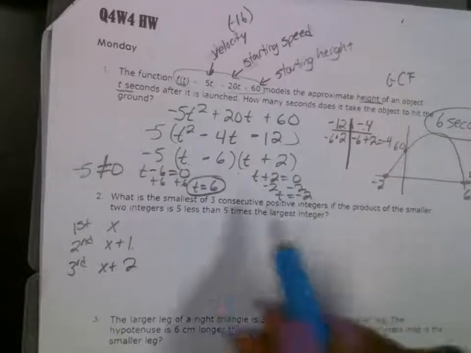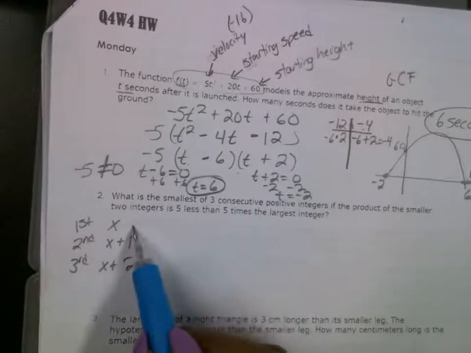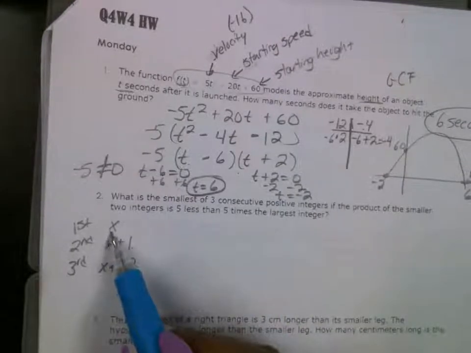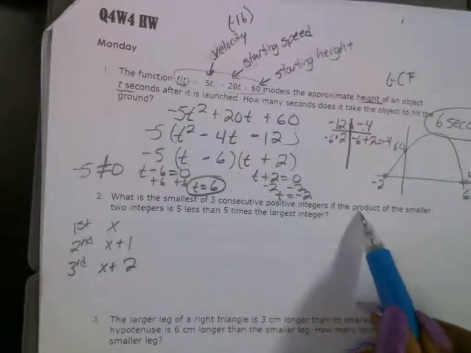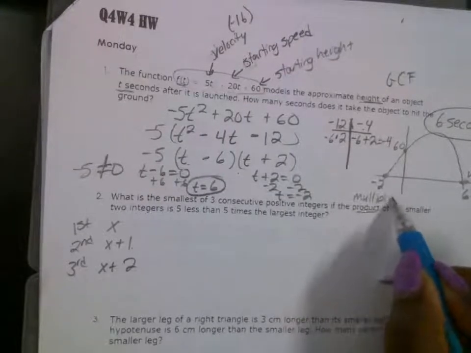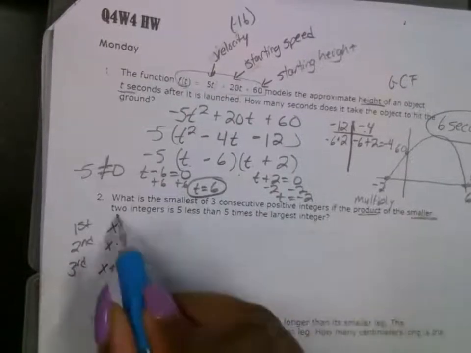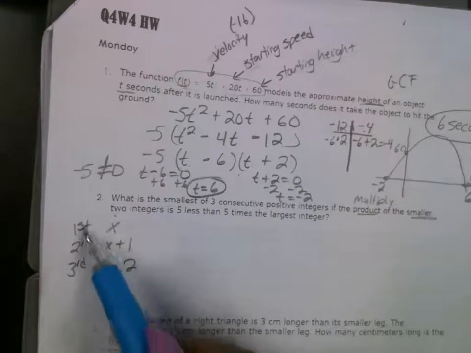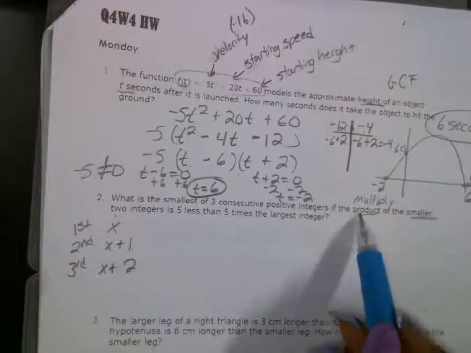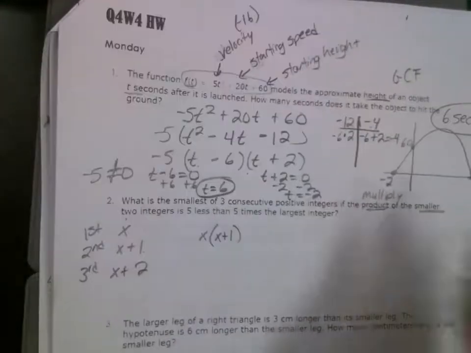Now it's asking, what is the smallest of the consecutive positive integers? So we're looking for x. If the product, and product means we're multiplying, of the smaller two integers, which are these two, so multiply those together because it says product. So we have x times x plus 1. That's the product.